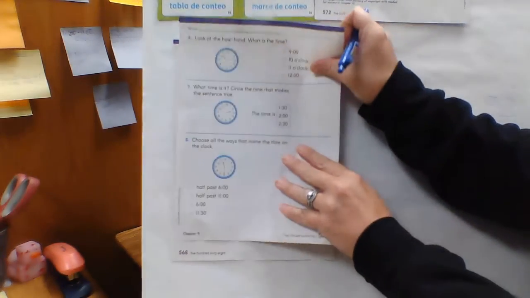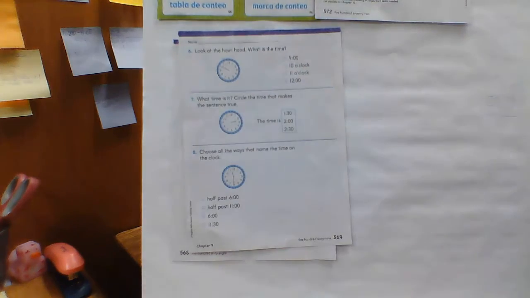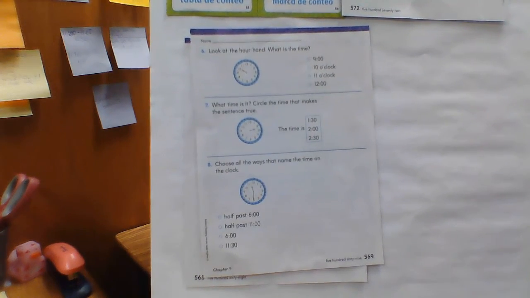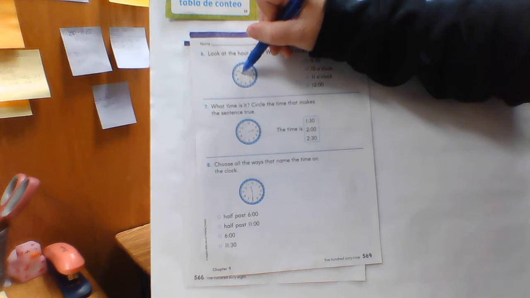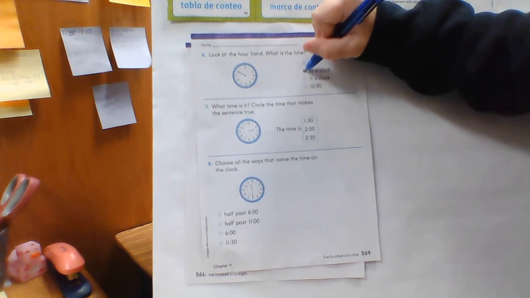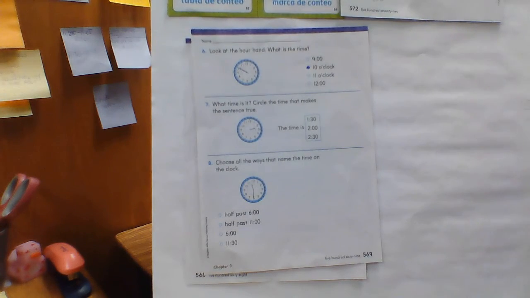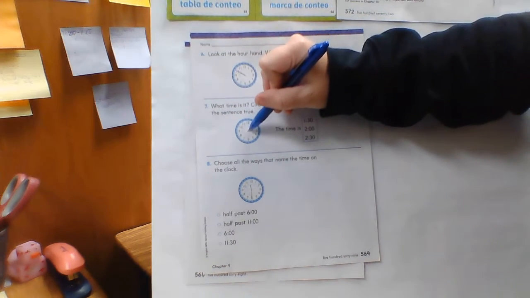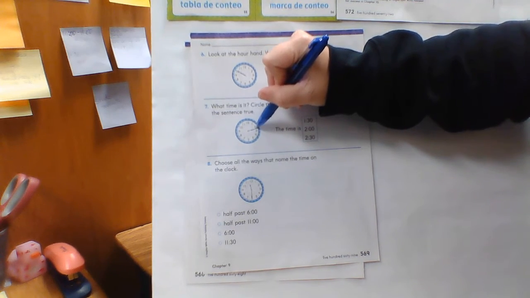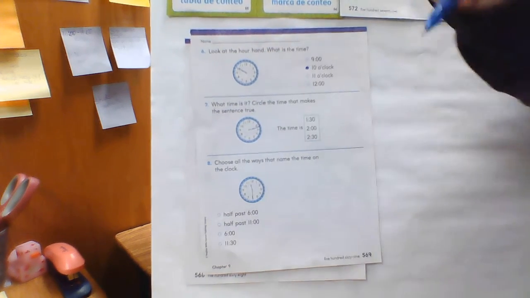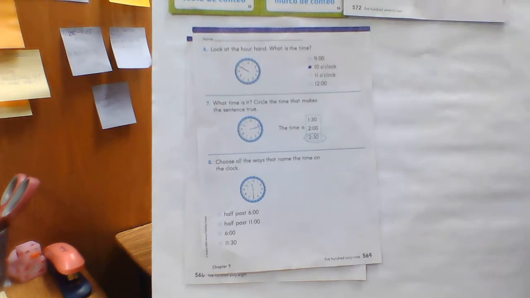Okay, for number 6, it says look at the hour hand. What time is it? If we look at the hour hand, we can see that it is pointing directly on the 10, so it's going to be 10 o'clock. Number 7, what time is it? Circle the time that makes the sentence true. Well, I see my hour hand is in between the 2 and the 3, so I know it's 2:30.